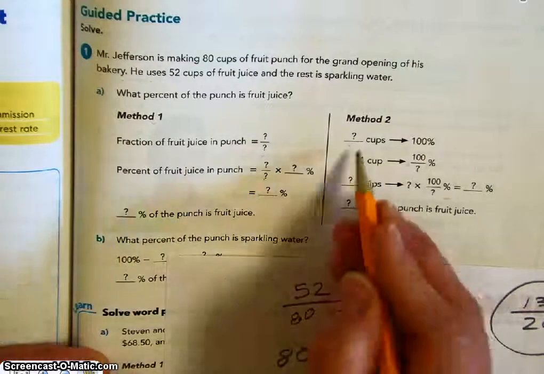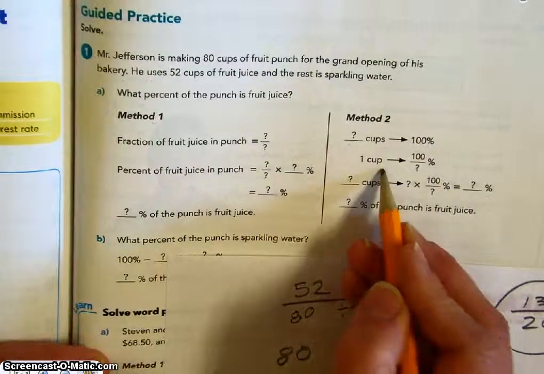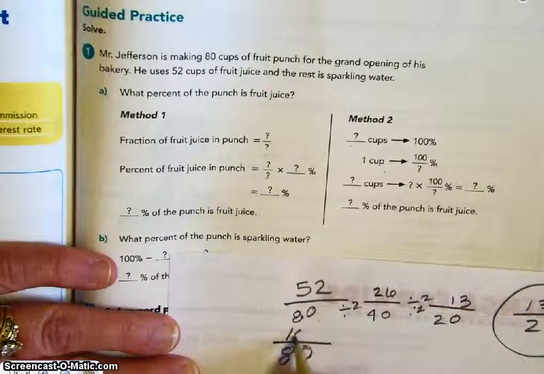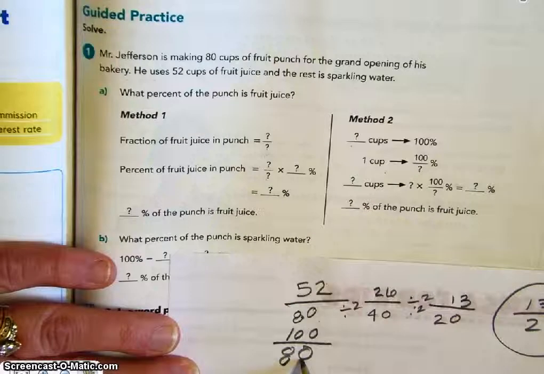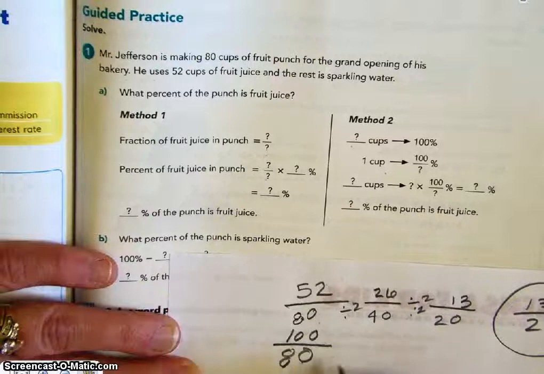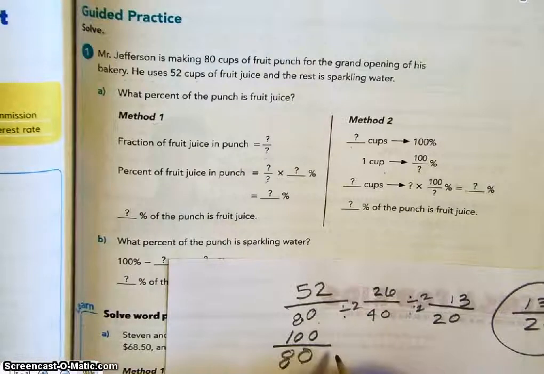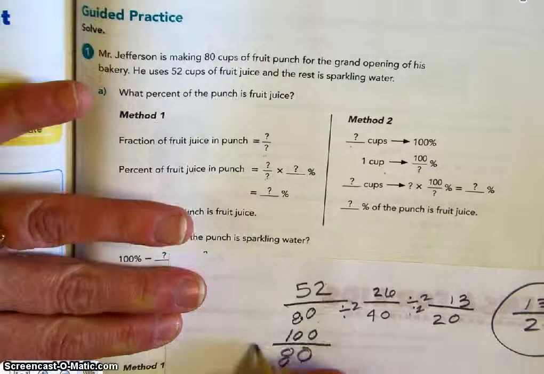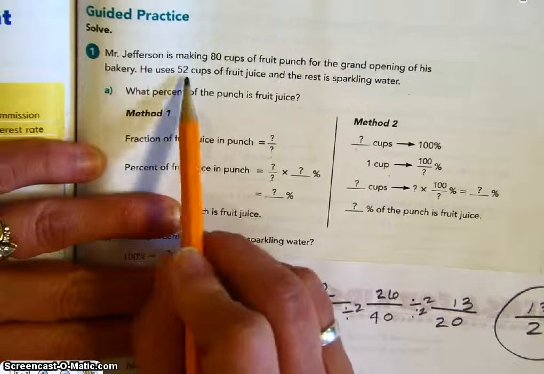So if we have 80 cups equals 100, then just like we did on our method over here, we need to put 100% over our 80, and that would equal, just like we did on our method 2, we would say, okay, well that will only get us how much 1 cup is. So we need to actually times that by how many cups did it ask? 52.